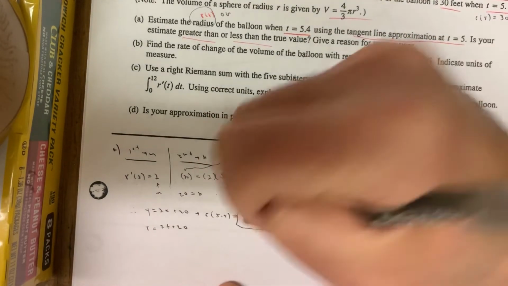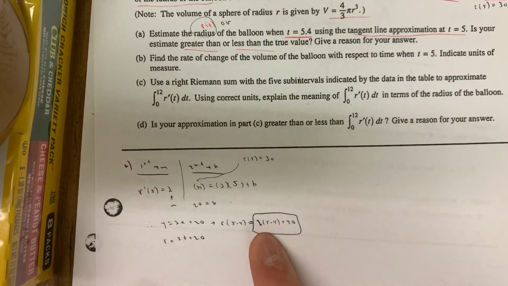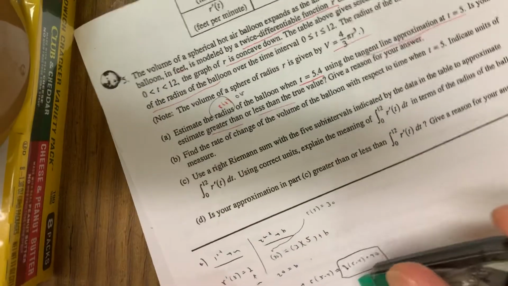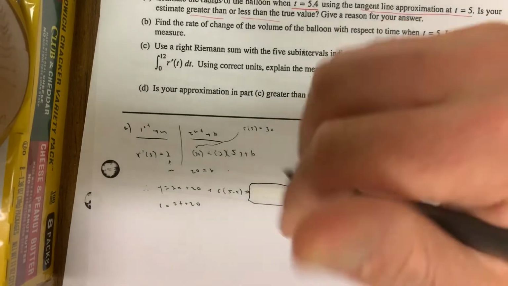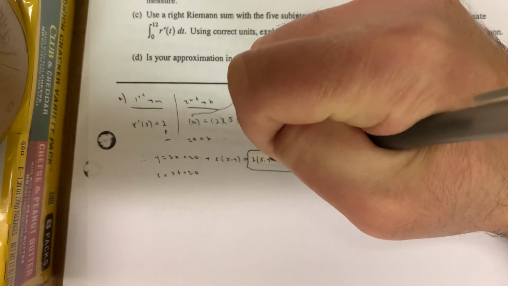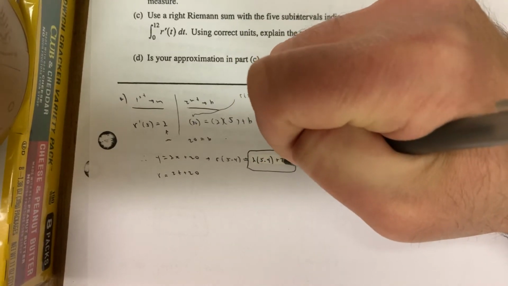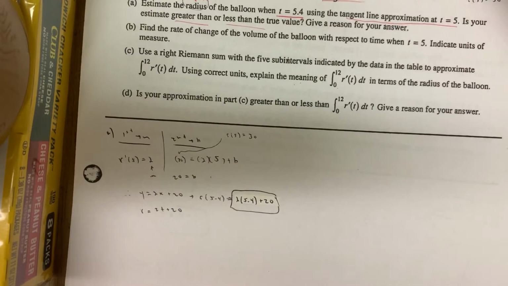No calculator. Right now, can we read this? Doesn't that look like, is that a 2? Is that even a 5.4? Is that a 70? Is that a 20? Be careful when you write these things out. Make sure that it's legible, okay? So here I'm going to say, once again, 2 times 5.4 plus 20. I think that's a little bit better than what I had written before, okay? So be careful with stuff like that.